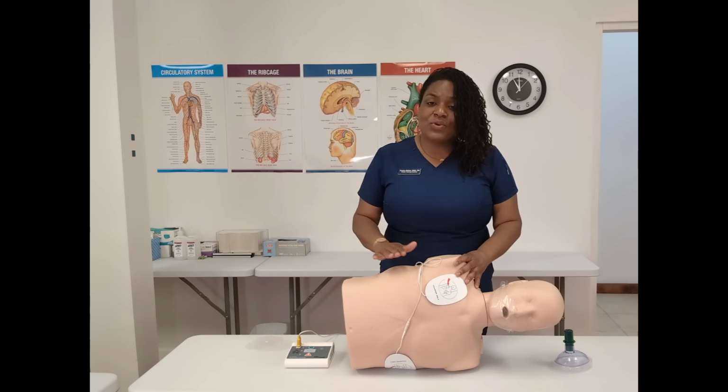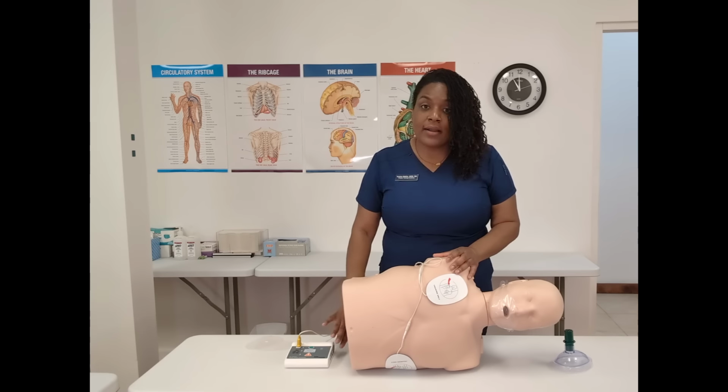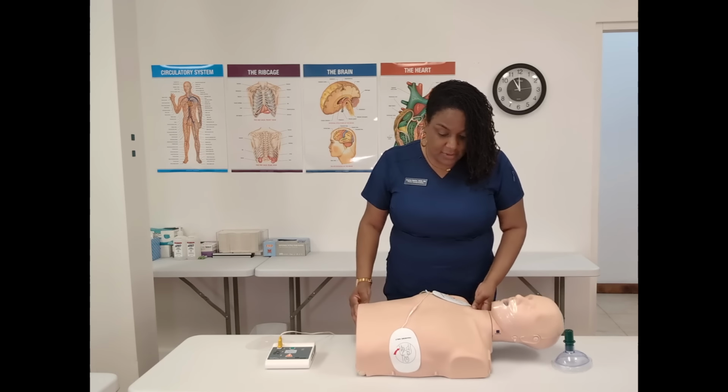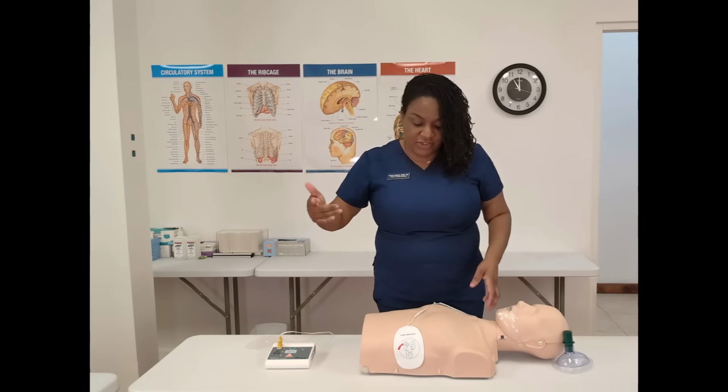And the AED is going to reanalyze every 2 minutes. And if the person does require another shock, you would lay them back down, follow the prompts, and when the prompts have completed, you've pressed the shock button, you go back into your chest compressions.